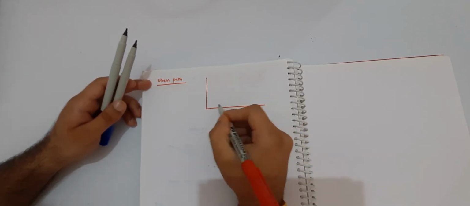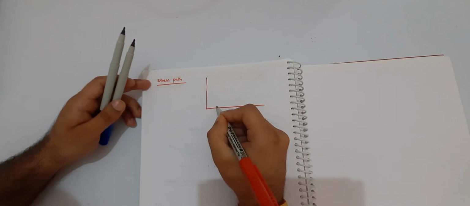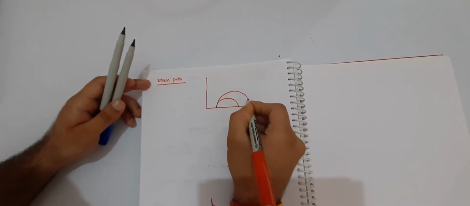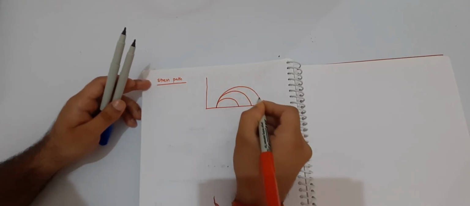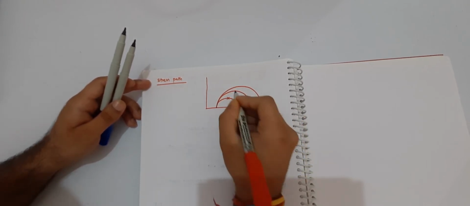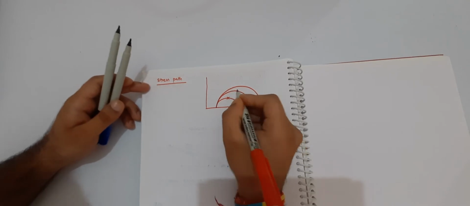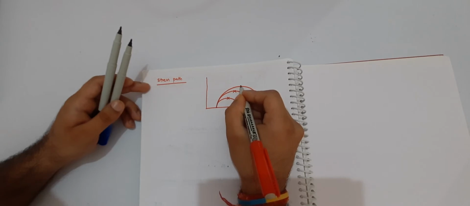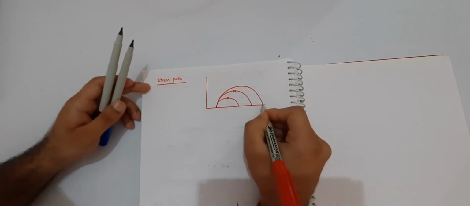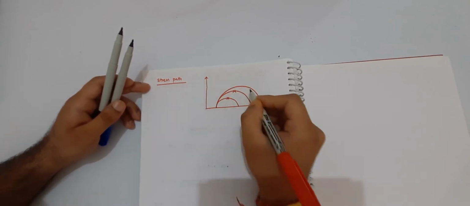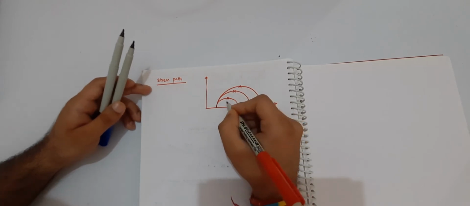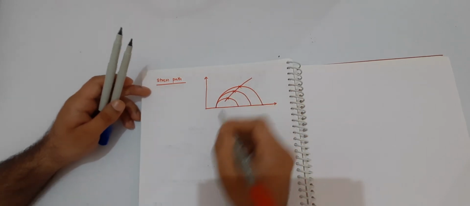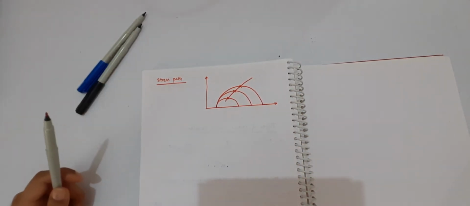Stress path. If we have various Mohr circles under different loading conditions, and if we join the locus of the maximum shear stress at different loadings, we get a curve which is known as the stress path. So what is the stress path?